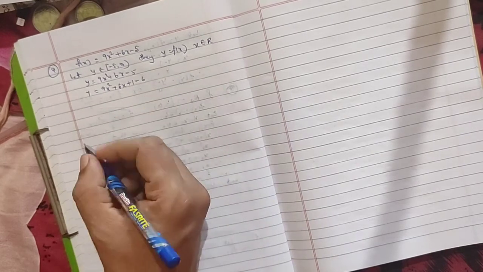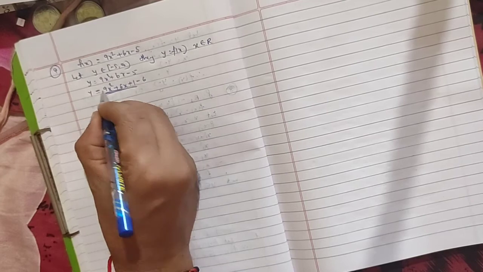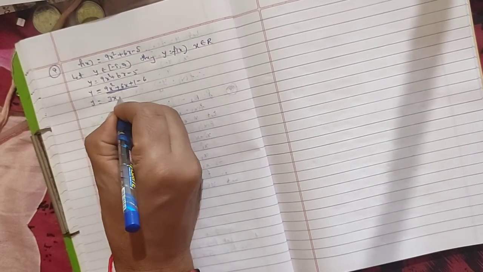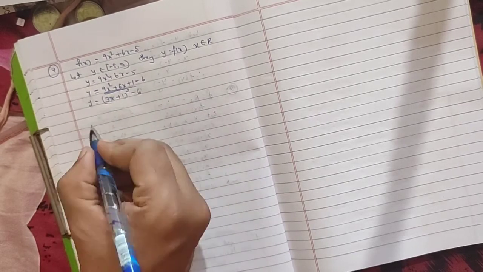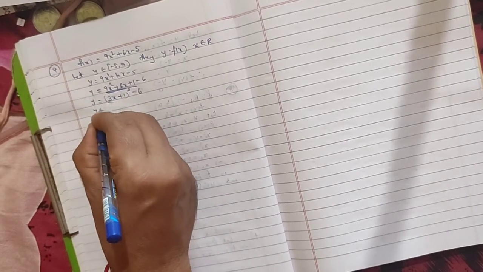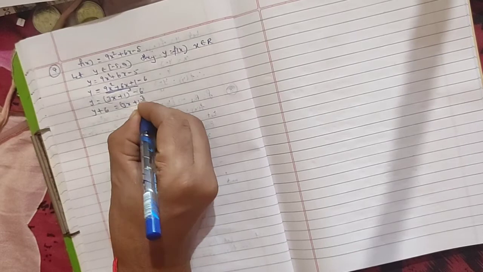This is the completing the square method you have studied in 10th standard. So this can be written as 3x plus 1 whole square minus 6. Sending the 6 to the left side, y plus 6 equals 3x plus 1 whole square.